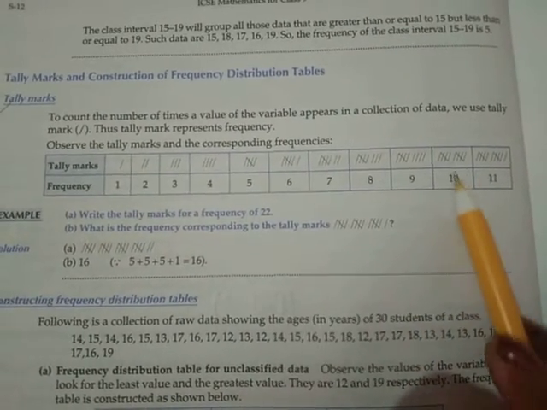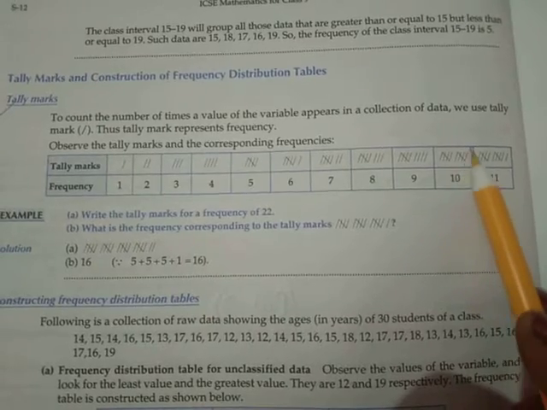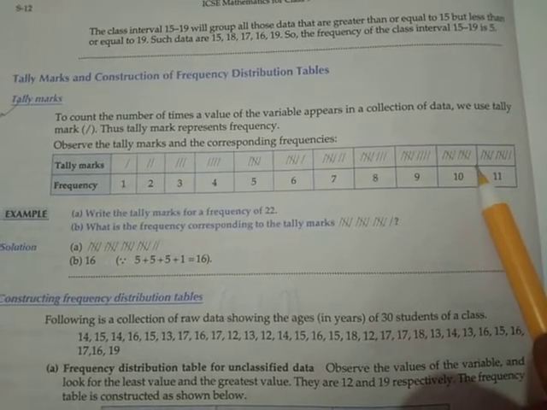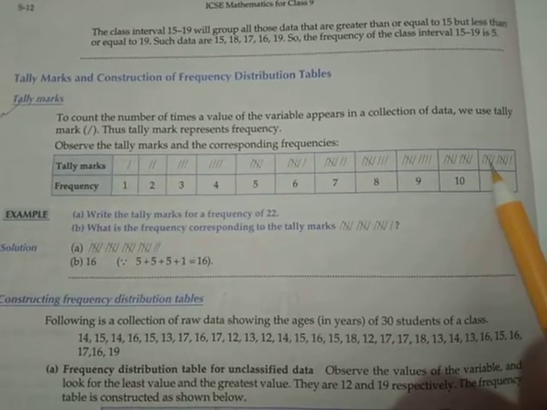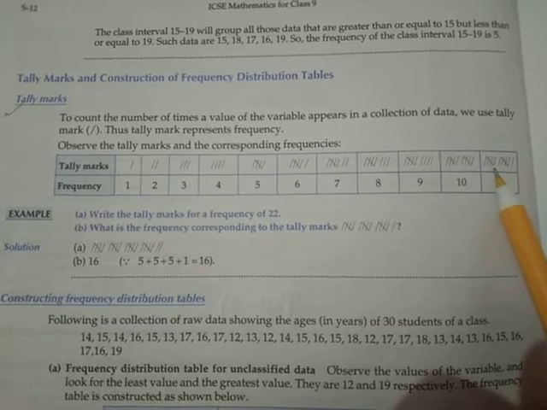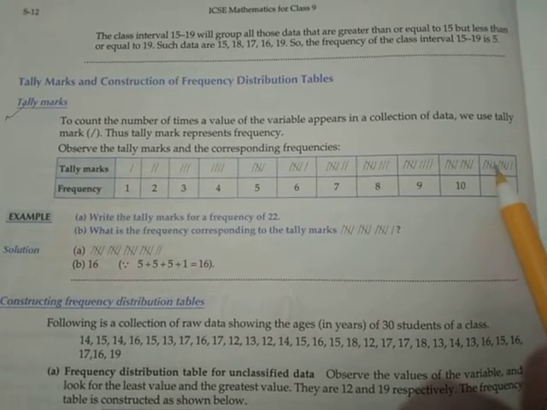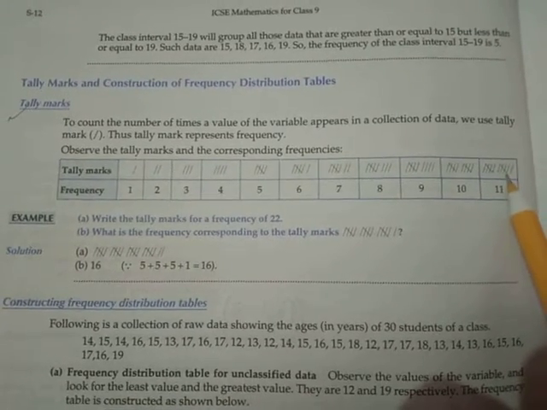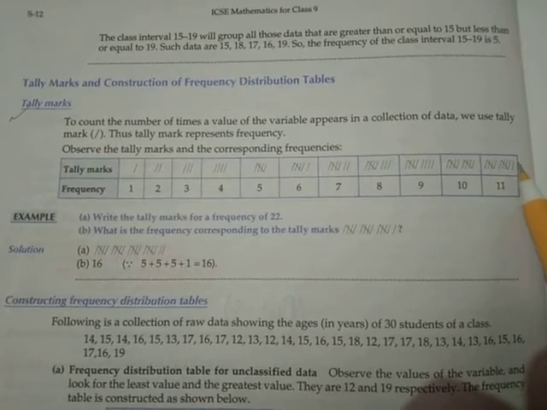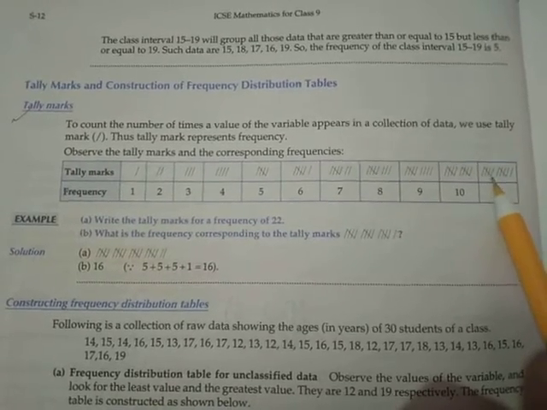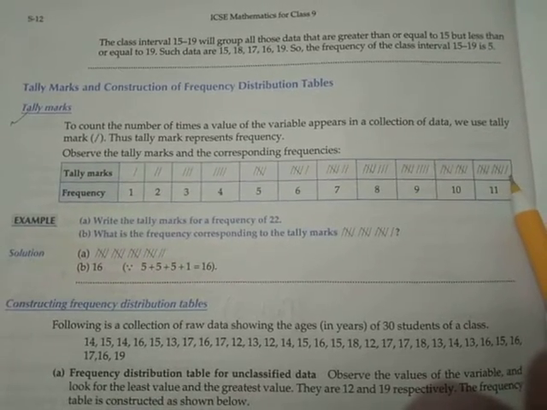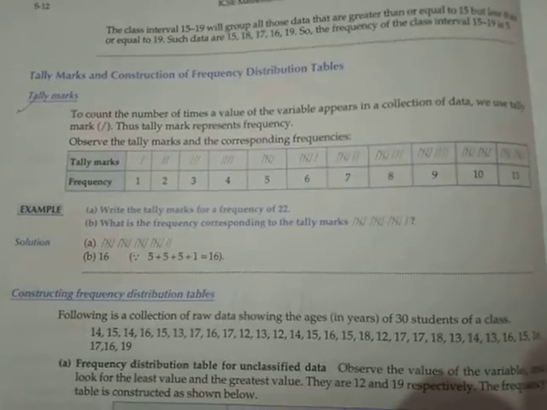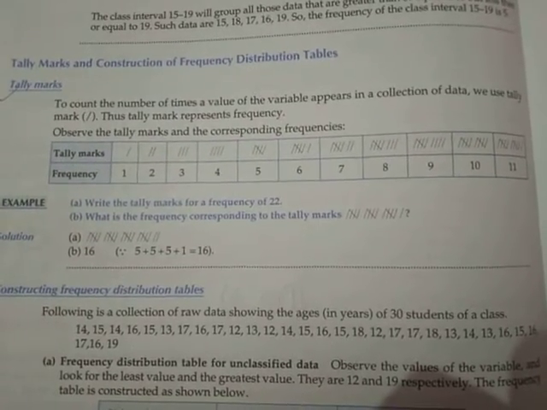And in case of 10, 1, 2, 3, 4, fifth one is crossed, 6, 7, 8, 9, 10th one is crossed. And in case of 11, 4 slanting lines, fifth one is crossed. Again 4 slanting lines, fifth one is crossed, which is countable, and one more slanting line. So 5, 5 and 1, which is 11. Clear? Like this you will draw the tally marks.